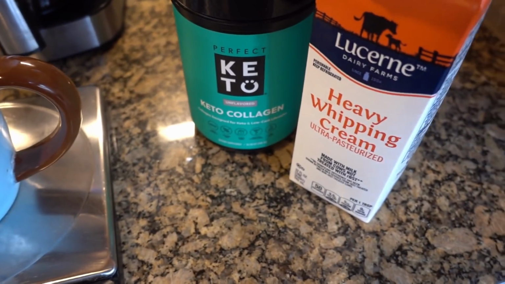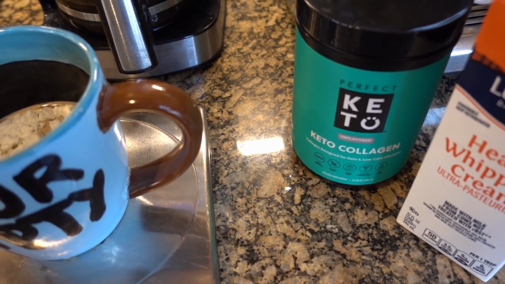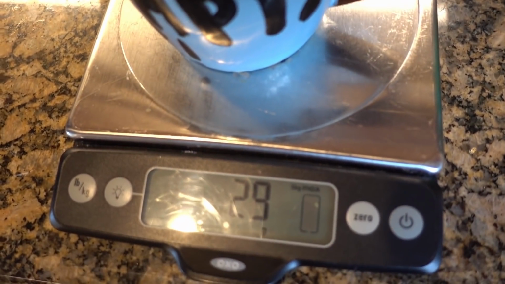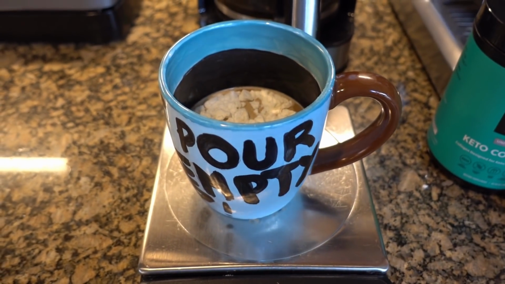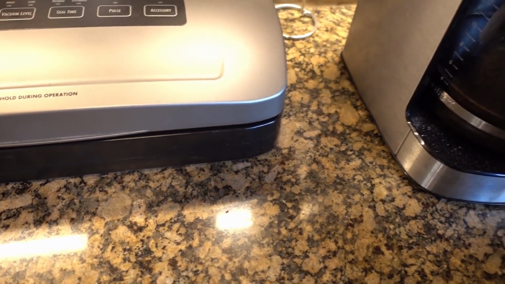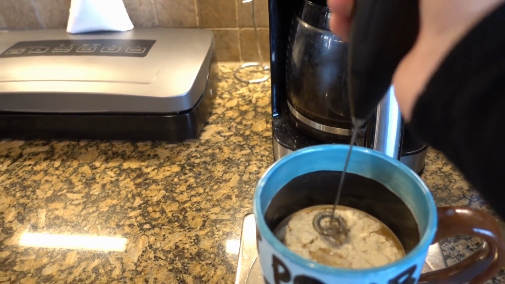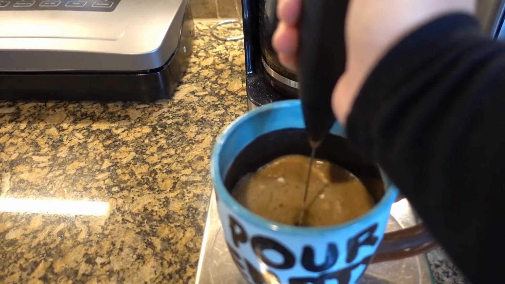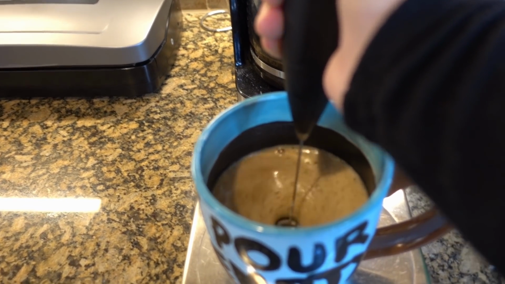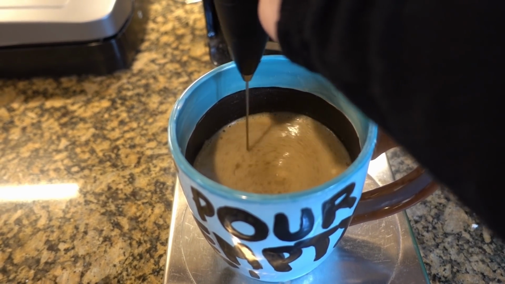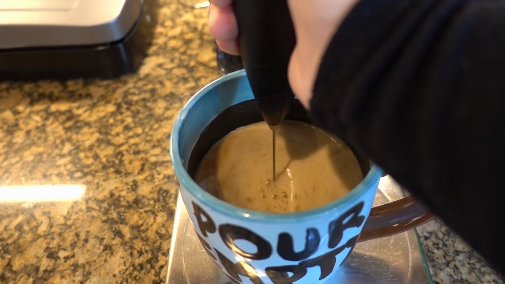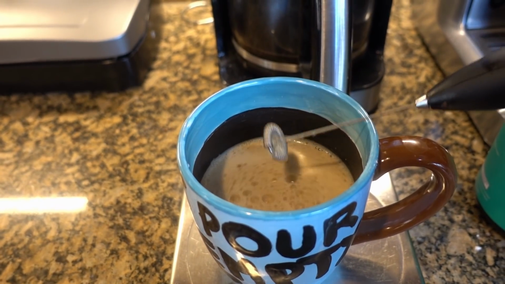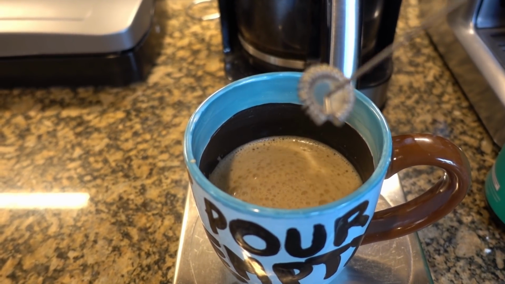When I go to log my coffee, that's the 2 tablespoons. So that's an easy way to just measure it without having to use a tablespoon and deal with all that. And then I take my little frothy thing here and mix it up. And that is how easy it is to measure out and know what you're putting in. So now let's take this info and log it into Carb Manager.